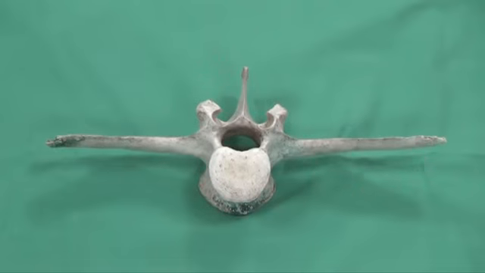As I indicated previously, all vertebrates have individual segmented vertebrae. The vertebra you can see in front of you is actually not a human vertebra. It comes from a cow, but it has all of the typical features that a human vertebra would have.